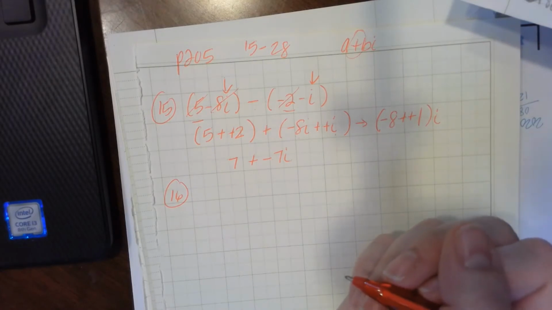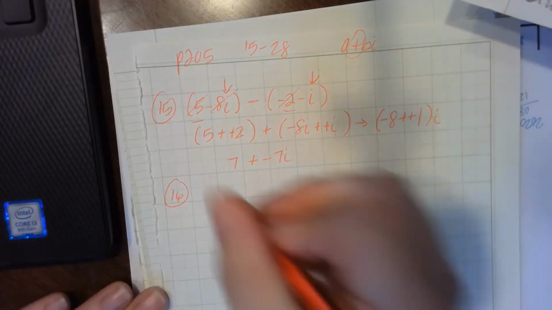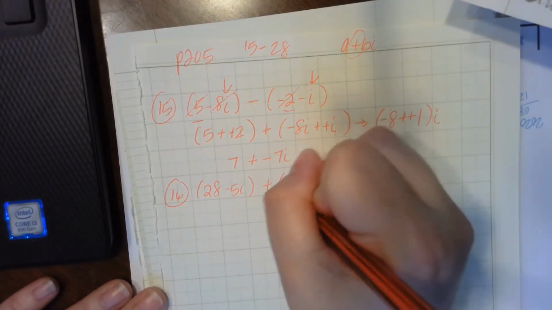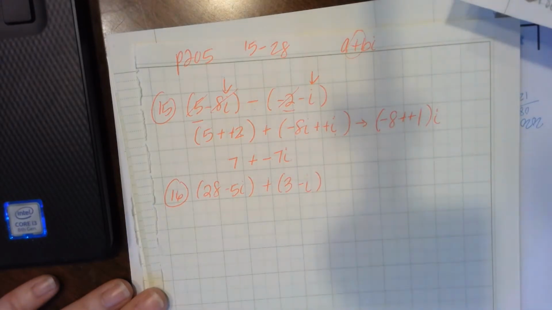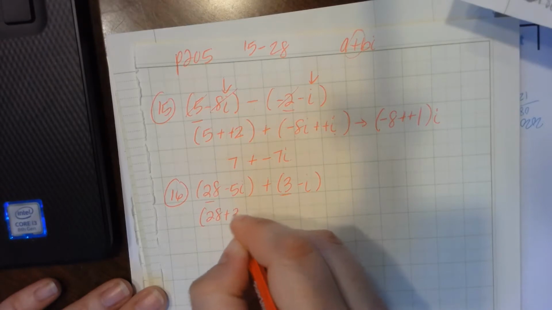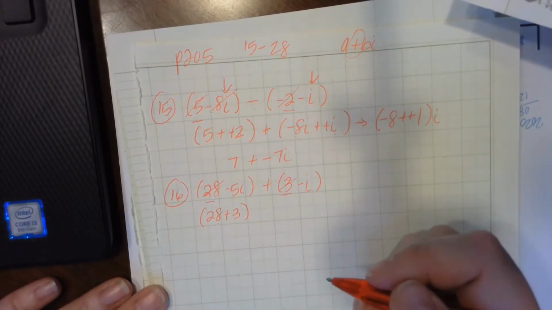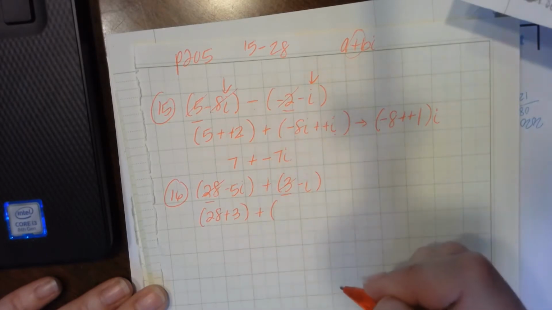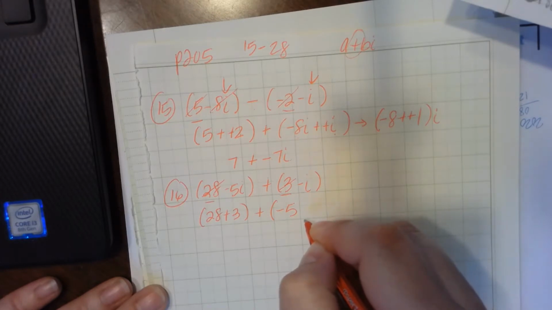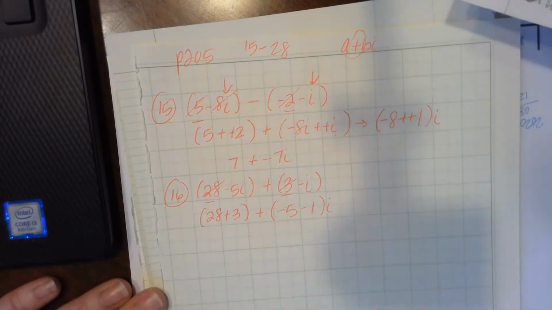Number 16 is exactly the same, except that we're adding. So I've got 28 minus 5i plus 3 minus i. Same thing. I'm going to take those real numbers, 28 and the positive 3, and put them in my first group. Then in my second group, I have a negative 5, minus 1, and we'll put the i on the outside. Remember there's an imaginary 1 in front of here.